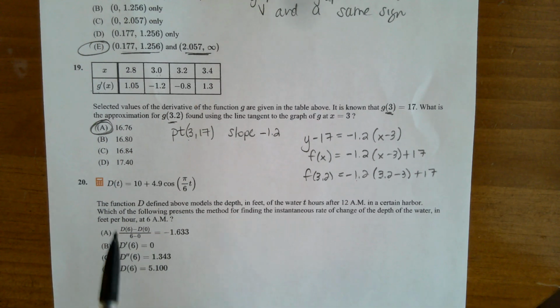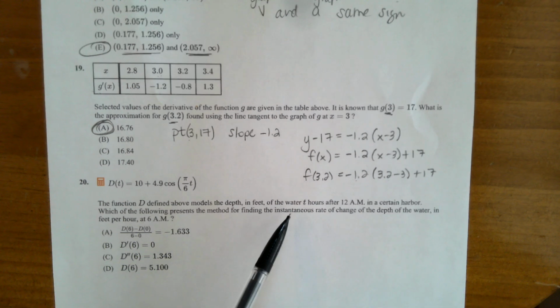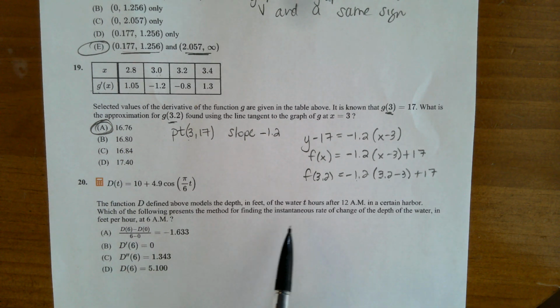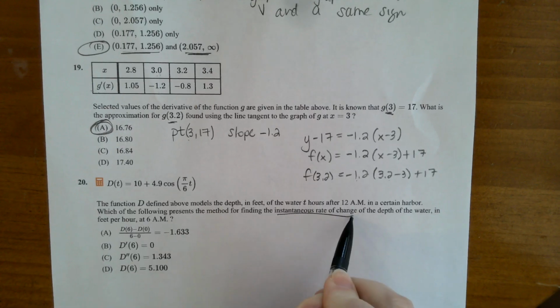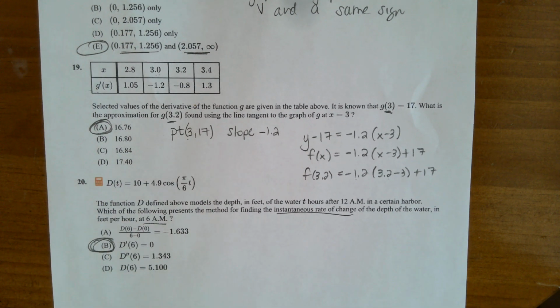All right, number 20. Number 20 says it's a calculator, although you don't actually need it. So they're giving you the function d of t, its depth in feet at t hours, okay? And they want to know which of those represents the instantaneous rate of change. Well, instantaneous rate of change is derivative, and you want to do the derivative at 6, so your answer is B. Okay? So that finishes off AP Quiz Review 1.